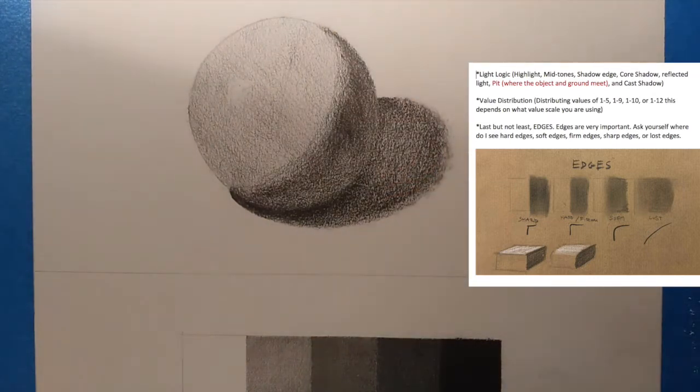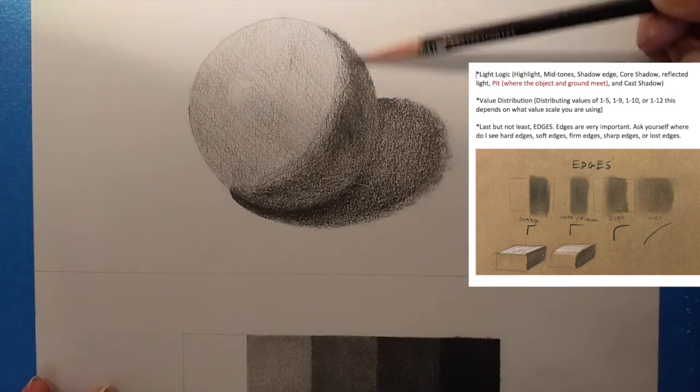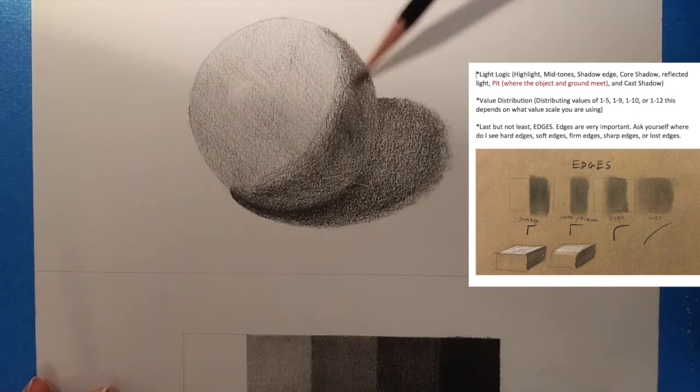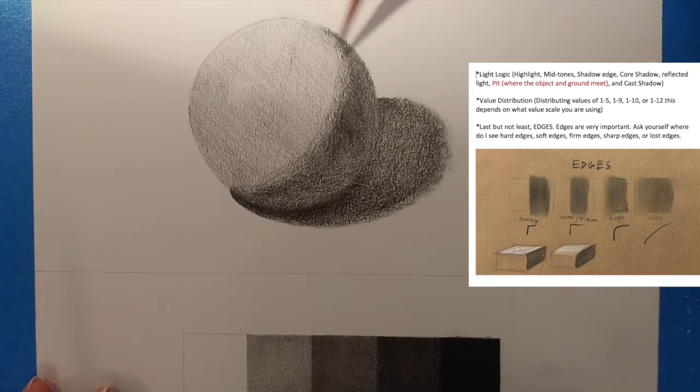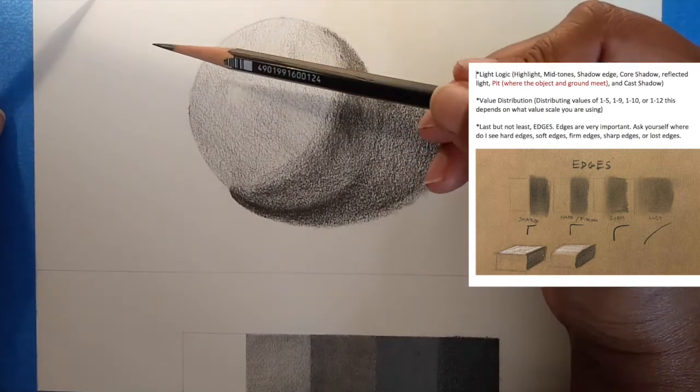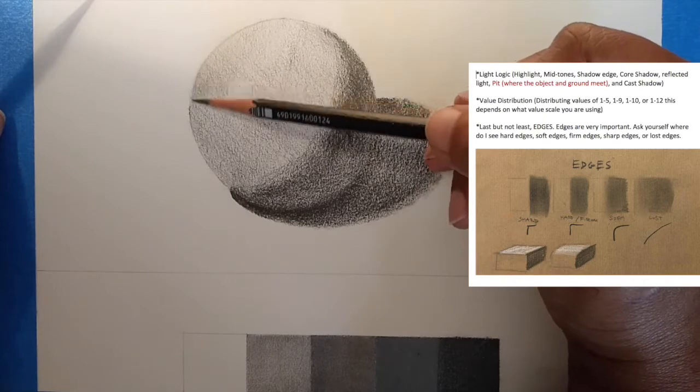So now that I have that in, I'm going to switch over to some lighter pencils because I feel like this midtone can get a little bit darker, but I don't want to get it too dark. I'll switch over if I need to. So I'm getting in some darker midtones. I'm just allowing myself to squint down and see where I feel like it's darker.